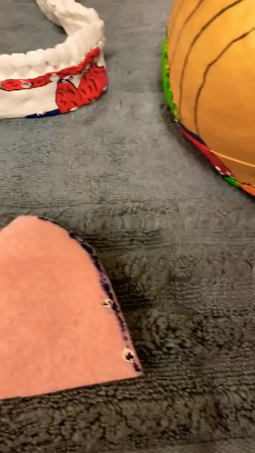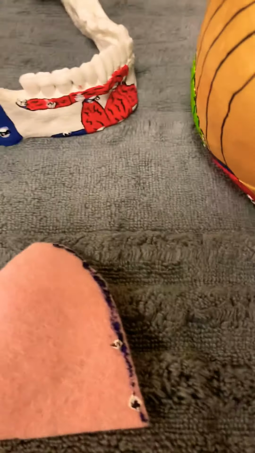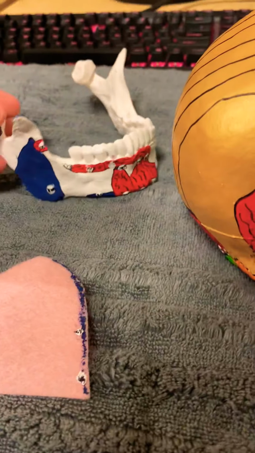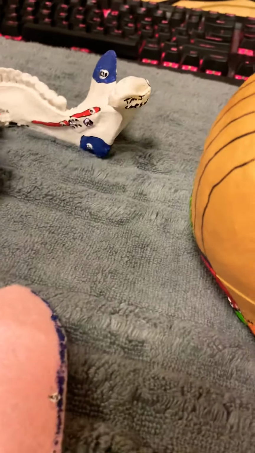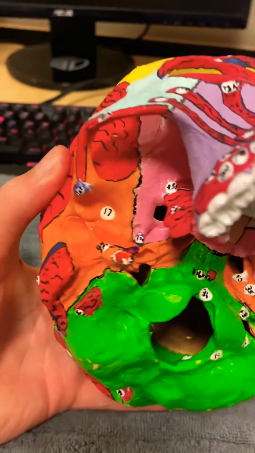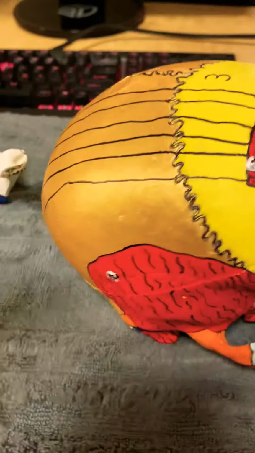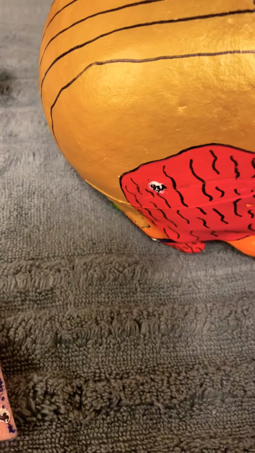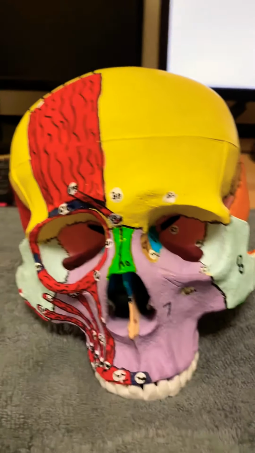Then we have the sphenomandibular ligament, which is located right here on the inside, number 109, of the mandible, and then right here on the skull. Then we have number 110, which is located here on the mandible, and then we have it located on the skull, styloid process, right on top there. And that is it.